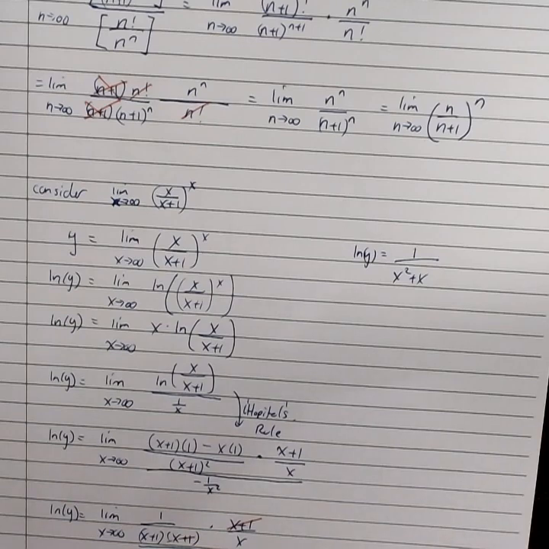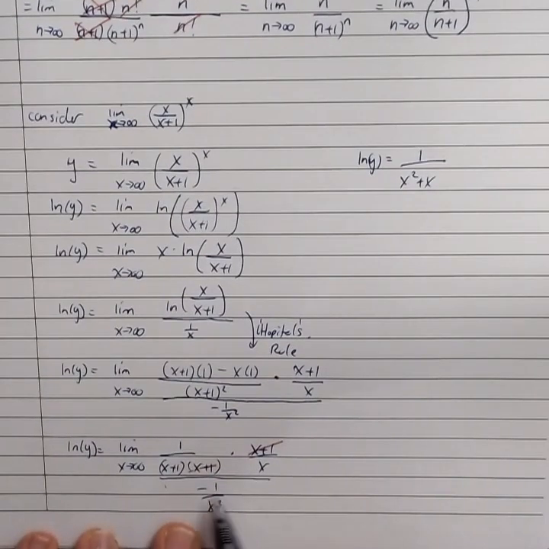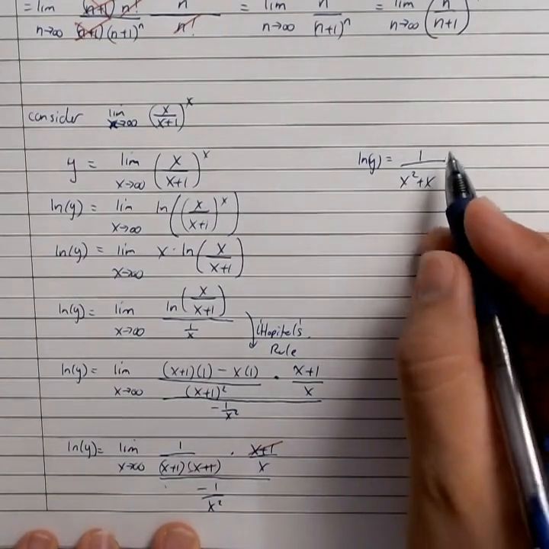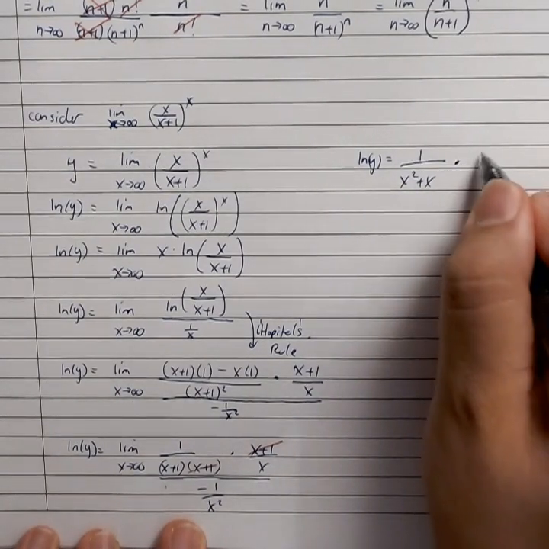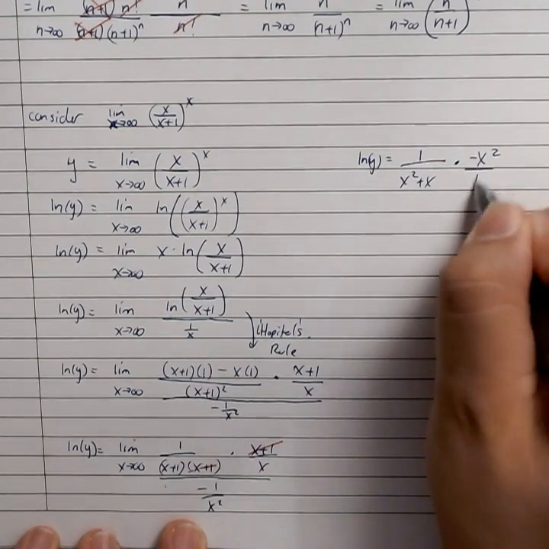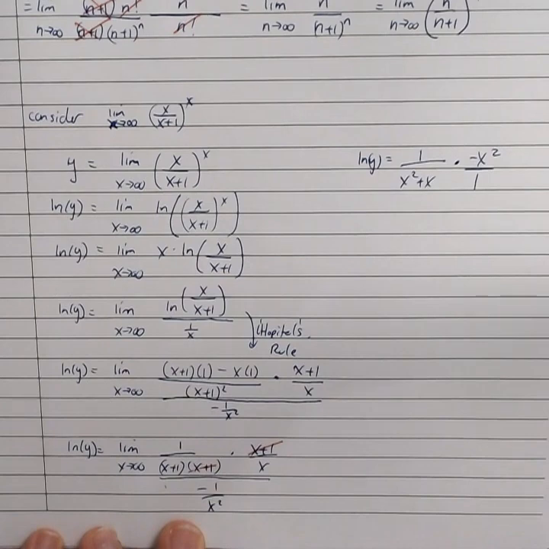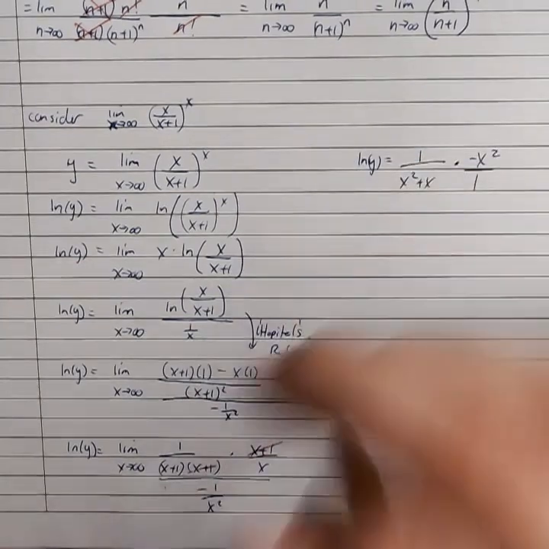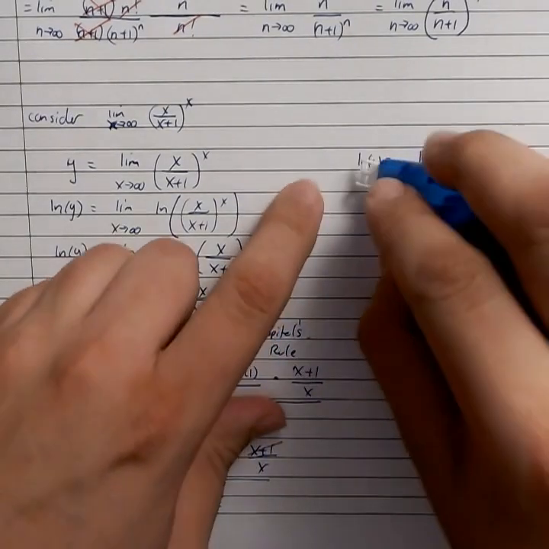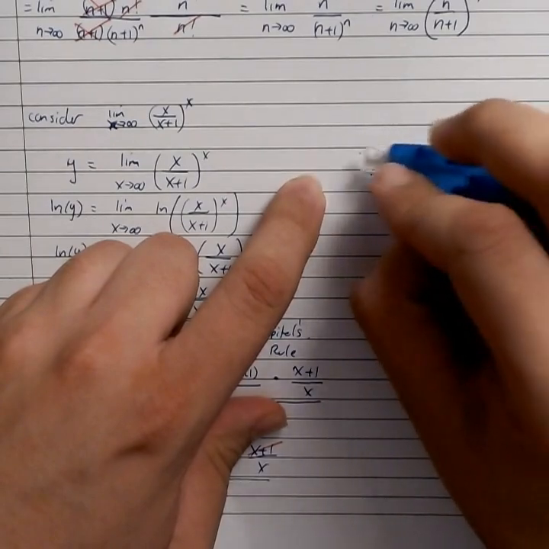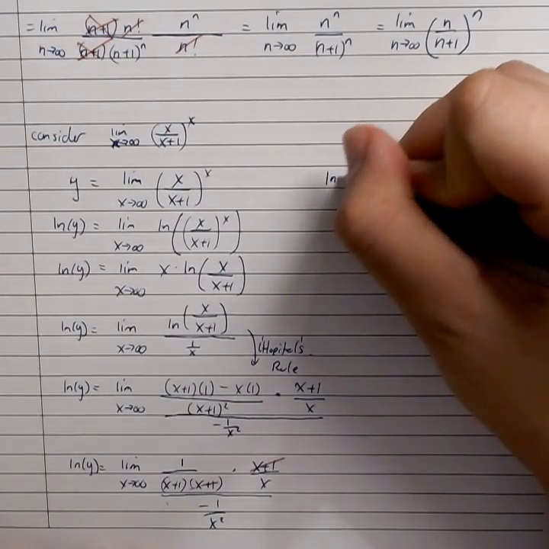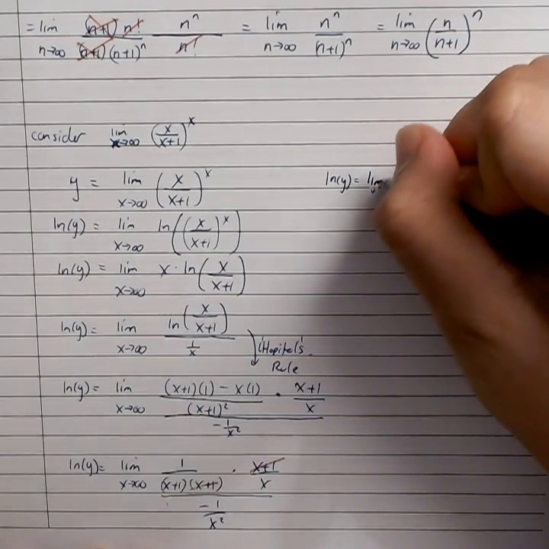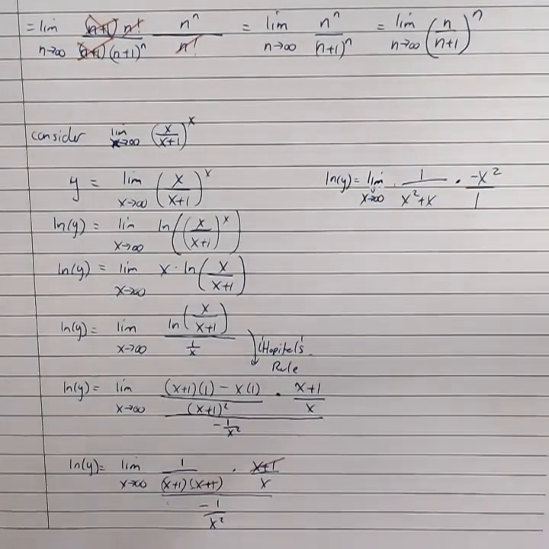Well, yeah, but dividing by a fraction is the same as multiplying by the reciprocal. So up here, I'm going to divide by this. That's the same as multiplying by the reciprocal of this. And the reciprocal of negative 1 over x squared is negative x squared over 1. Oh, my apologies. I forgot to write the limit here, didn't I? So it's not natural log of y is equal to that stuff. That's not true. The natural log of y is equal to the limit of that stuff. So natural log of y is equal to the limit as x approaches infinity of that stuff.